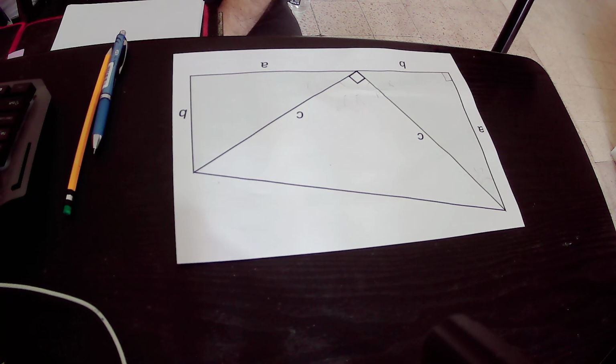Okay, so actually we have here two triangles that are equal in two sides. Side A in the right triangle equals side A in the left triangle, and side B in the right triangle is equal to side B in the left triangle, and also the angle between side A and side B in the right triangle is equal to the angle between side A and side B in the left triangle.